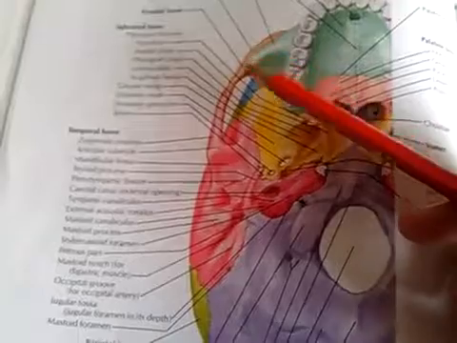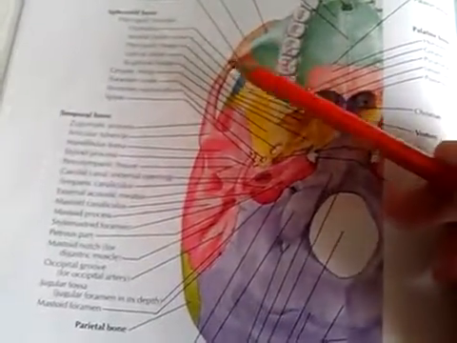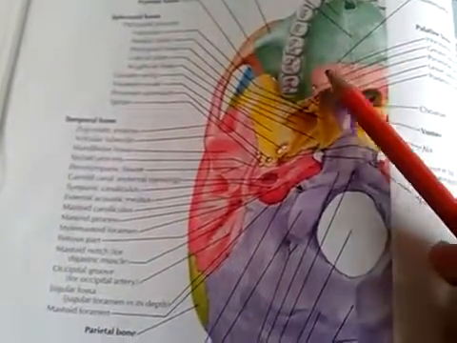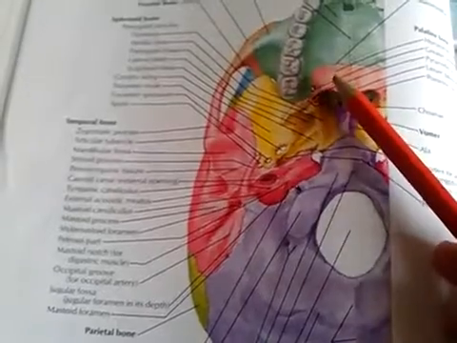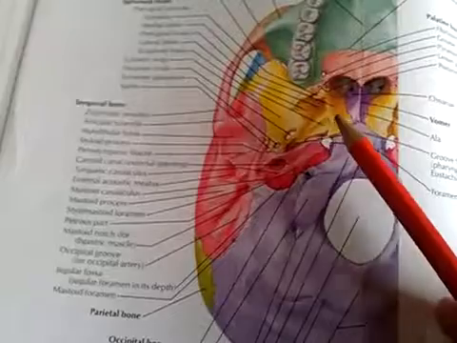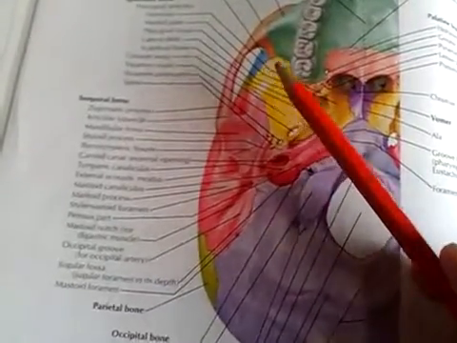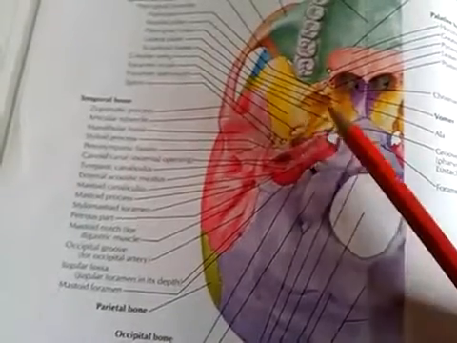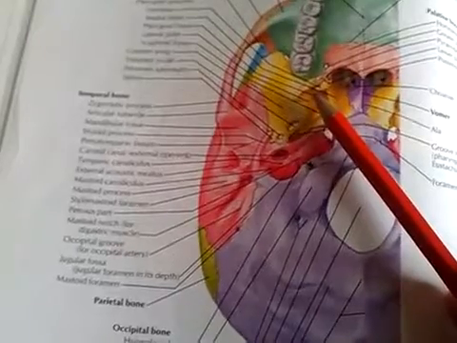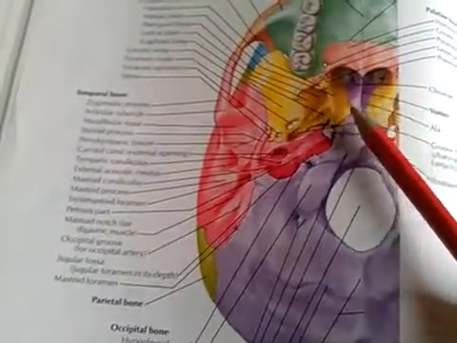Next you have the zygomatic bone with zygomatic process, a zygomatic arch. Palatine bone, inferior surface of horizontal plate. Sphenoid bone, the infratemporal surface of greater wings. The pterygoid processes, medial and lateral plate. And the inferior surface of body.